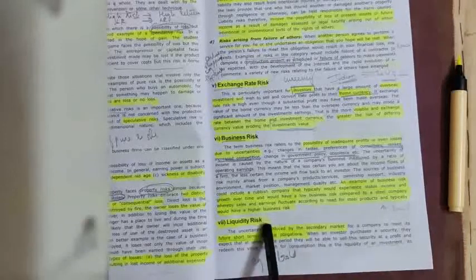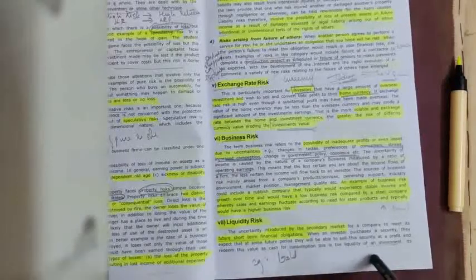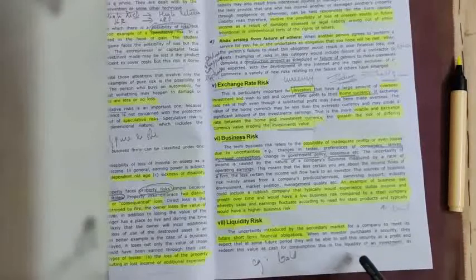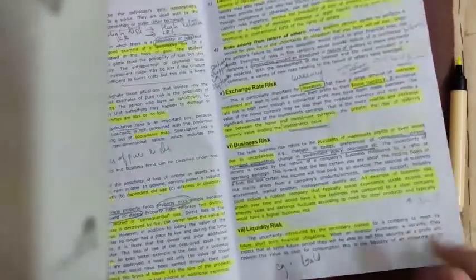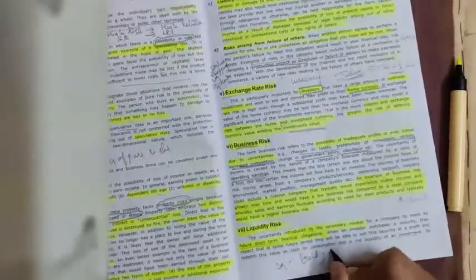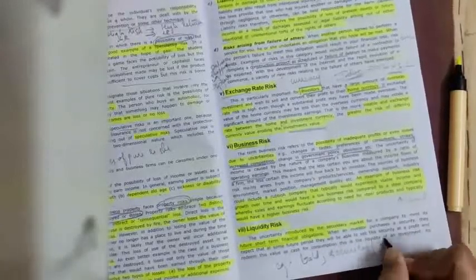So there is liquidity risk. When will you face a risk in gold? When you purchase at a higher price, but in the future the price of gold decreases, that means your investment is at risk based on the future date. You could give an example of gold, or similarly you could give an example of securities or shares.